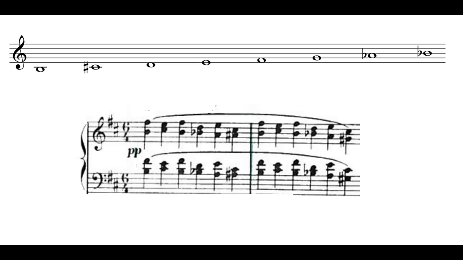Debussy is just giving us a little bit more tonal stability, establishing his B a little bit more before going on to undermine it in various ways, particularly at the end, as we've just seen. So we'll now listen to this opening few bars.